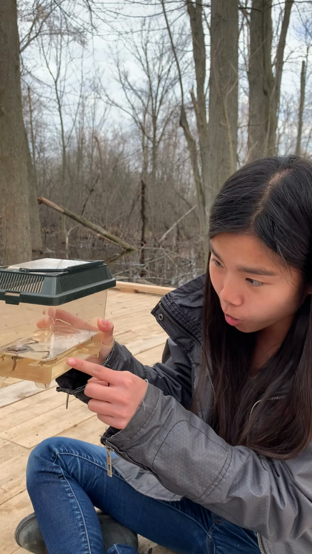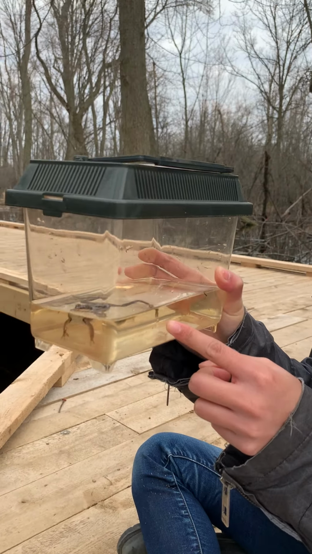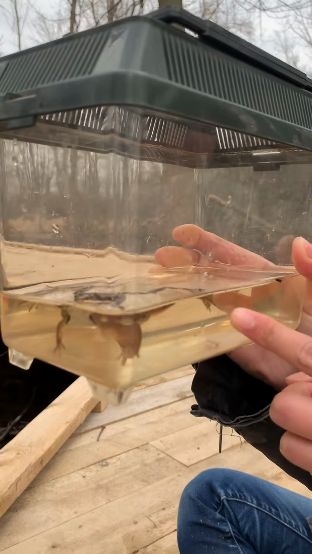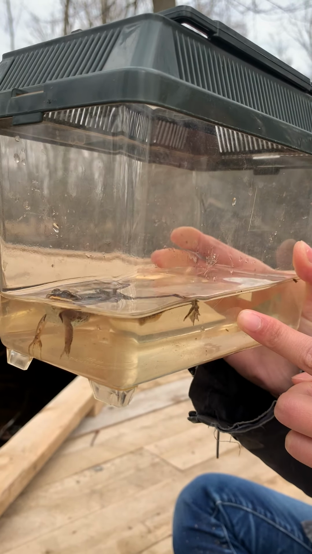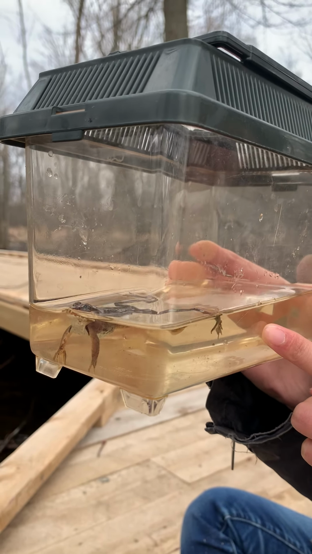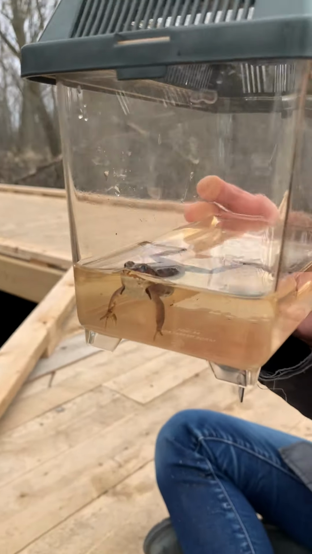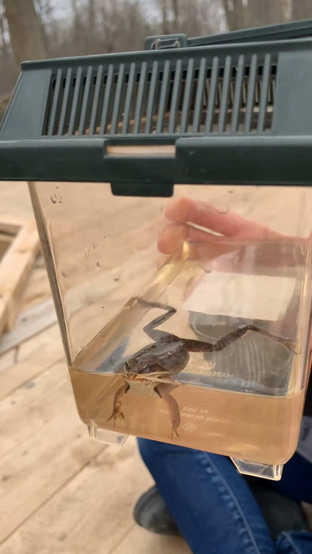And their feet are webbed. Look at him giving us a good show of his giant webbed hind feet there. And those webbed feet are going to act like flippers to help propel him through the water, swimming along, finding food and doing other important frog business.